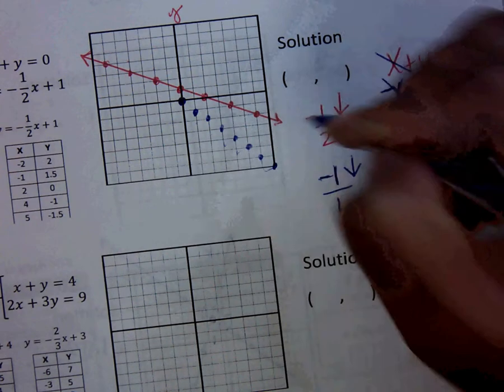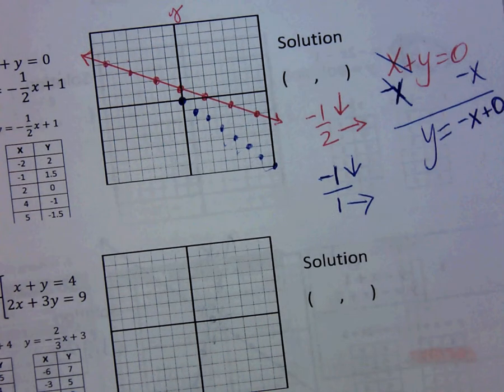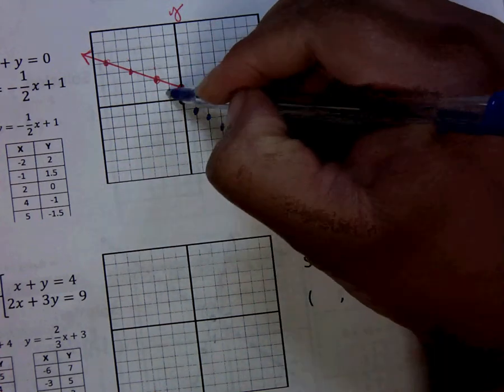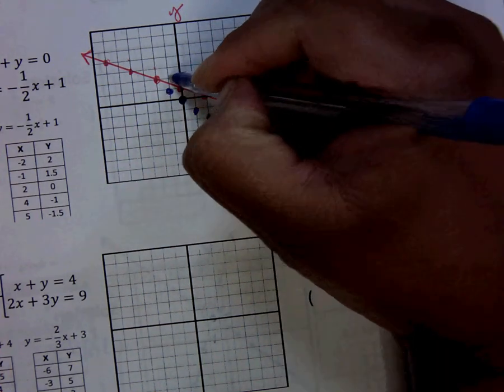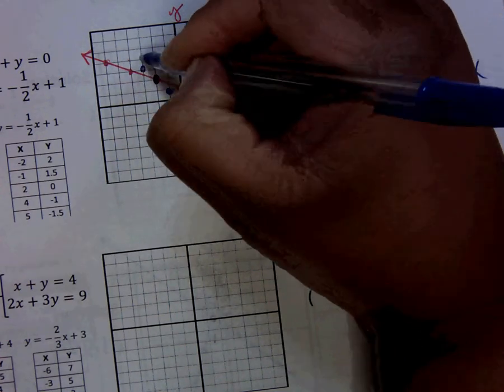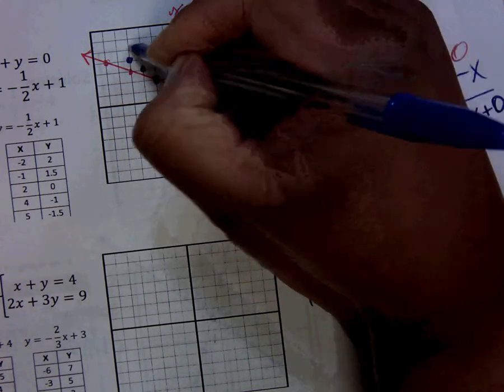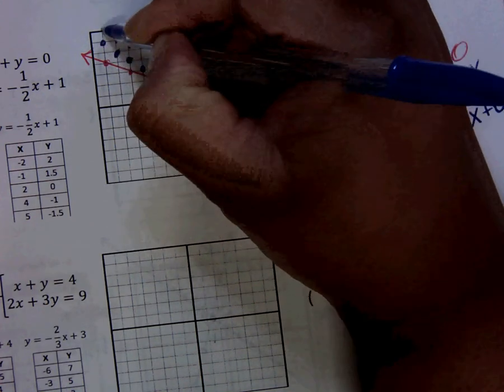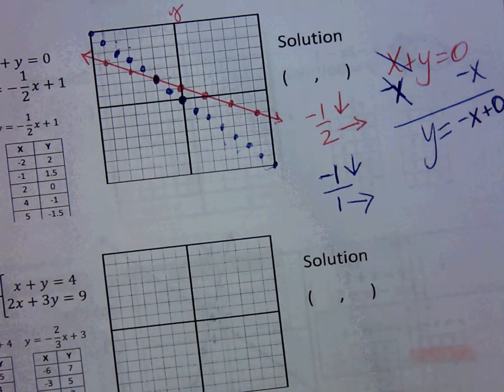Why do you think that is? Because we need to go the other way. So do the opposite. Go up and left. Up and left.